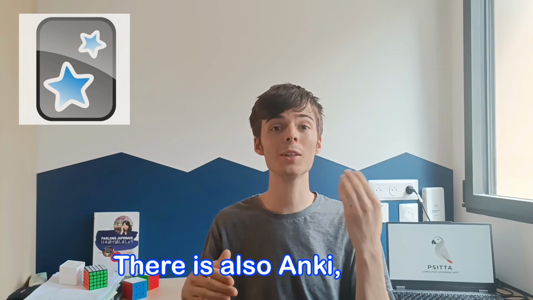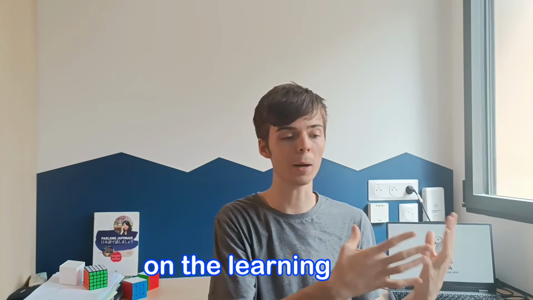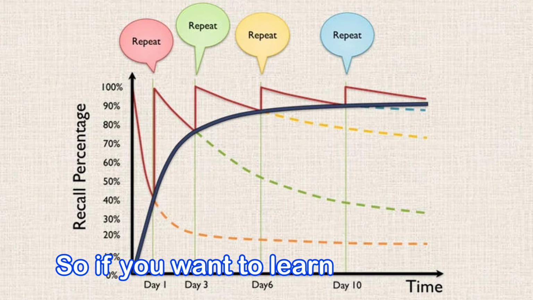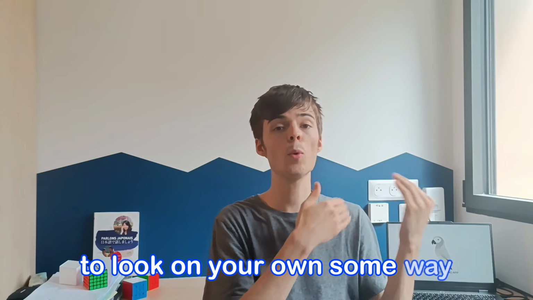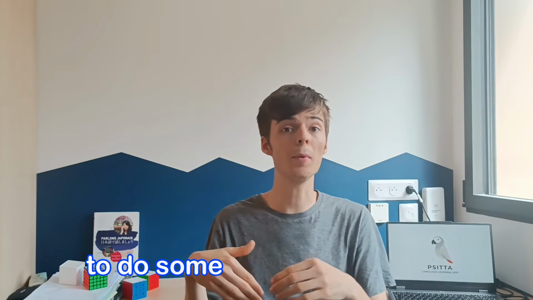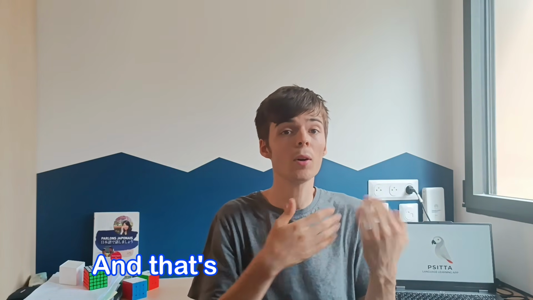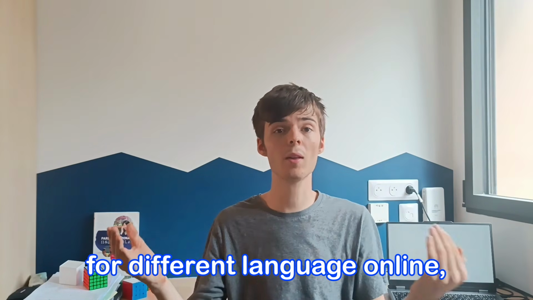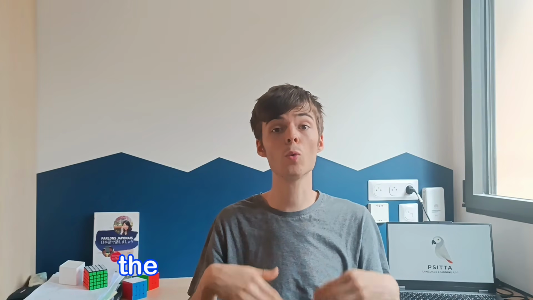There is also Anki, a free and open source app that is really focused on the learning part with its spaced repetition system. So if you want to learn a language with Anki, you will also have to look on your own for some way to learn the grammar and to do some listening and pronunciation practice. And that's okay, there are a lot of tools that exist for different languages online. And all those online tools can be really great to help people learn the language they want.